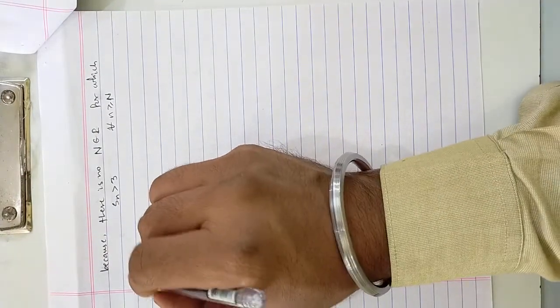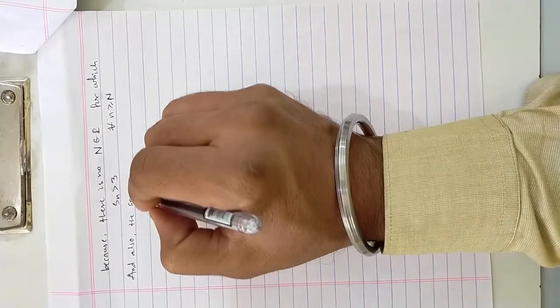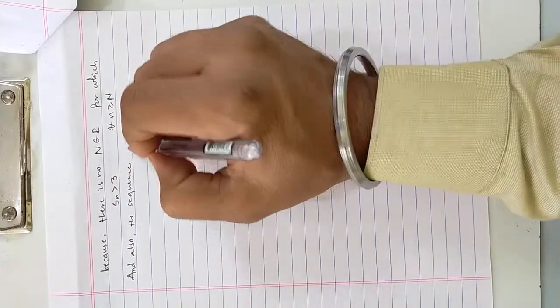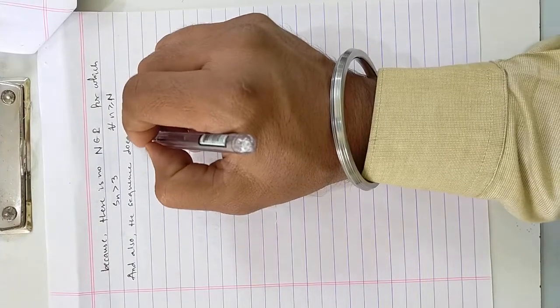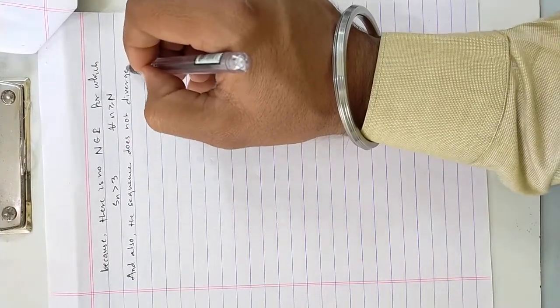And also the sequence Sn does not diverge to minus infinity. Why?